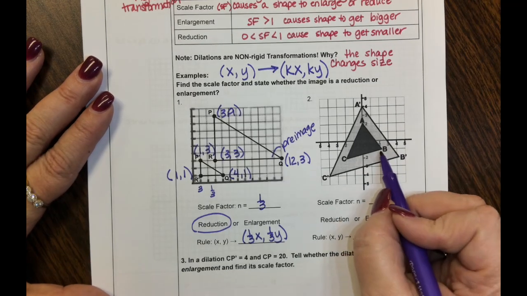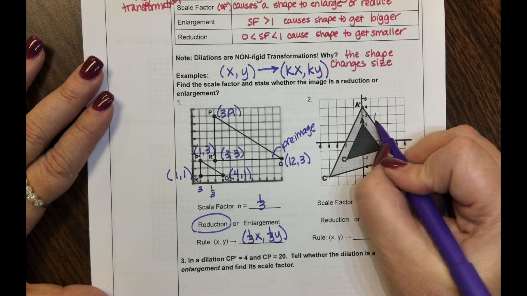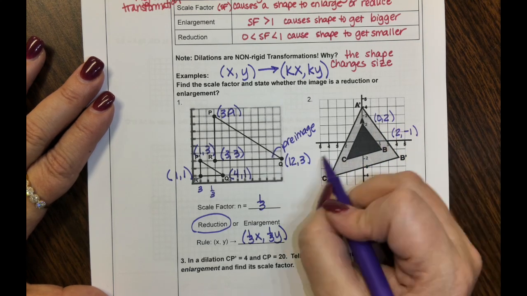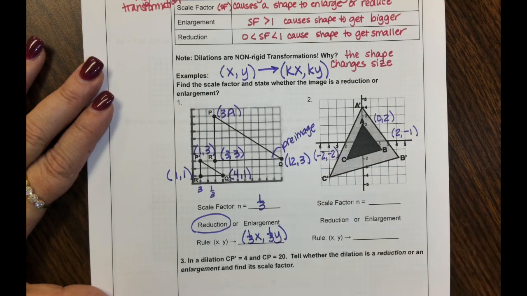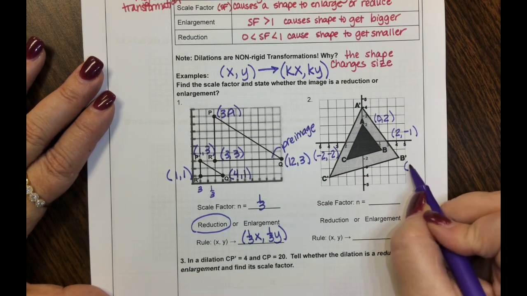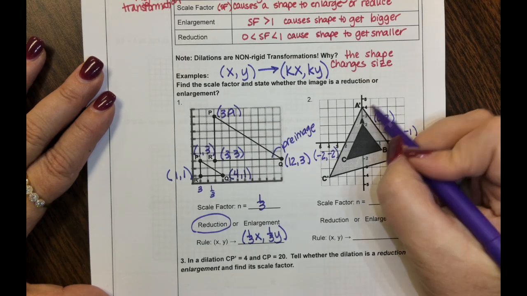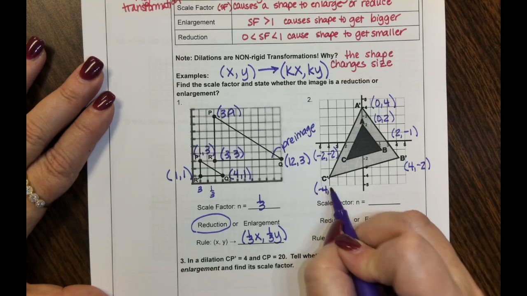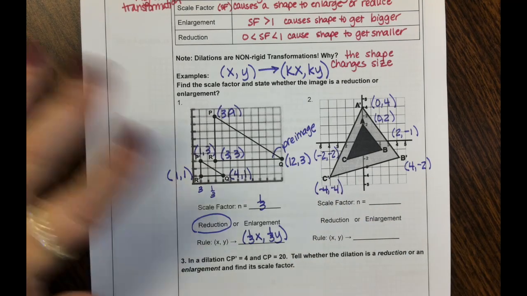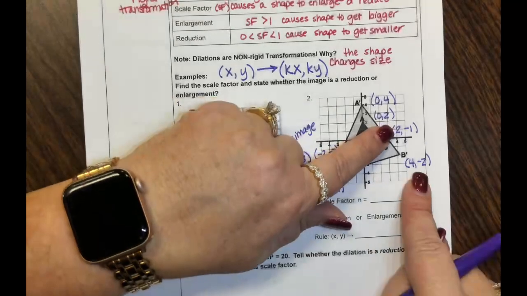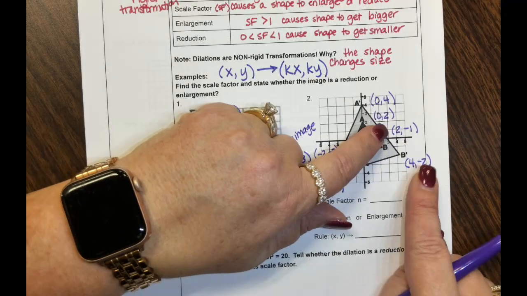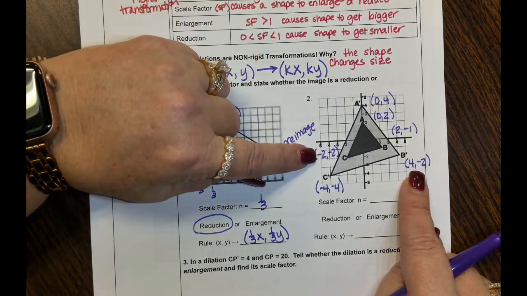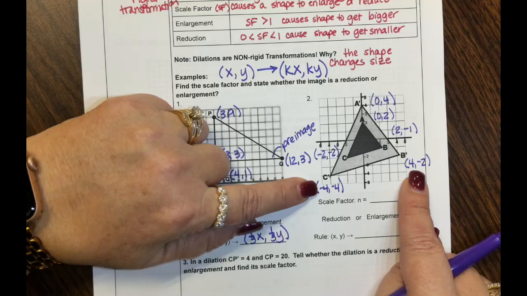So let's look at our image. A is at 0, 2. B is at 2, -1, and C is at -2, -2. Now, B prime is at 4, -2. A prime is at 0, 4, and C prime is at -4, -4. So what you want to notice is that to go from 2, -1 to 4, -2, I multiplied all of these values by 2. I multiplied 0, 2 by 2 to get 0, 4. I multiplied -2, -2 by 2 to get -4, -4.